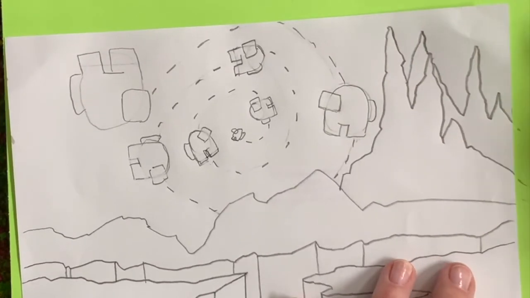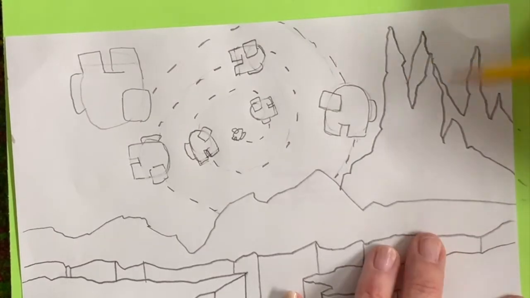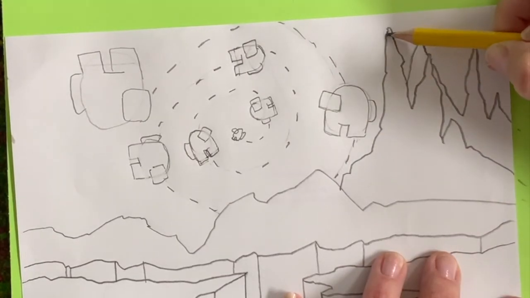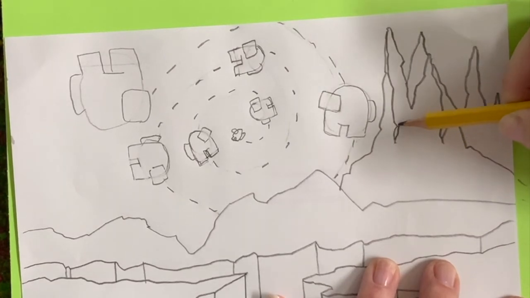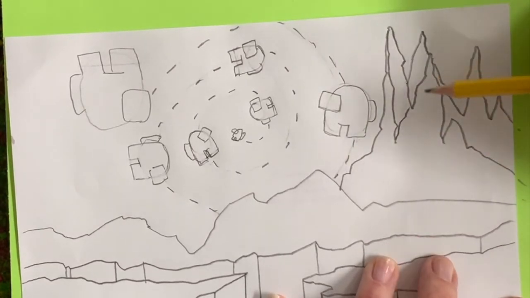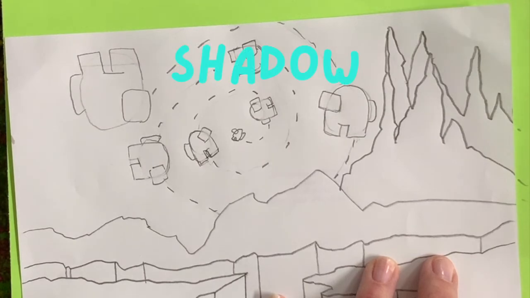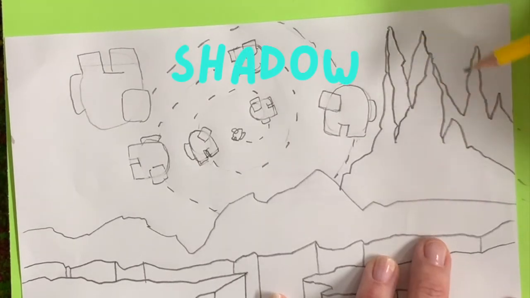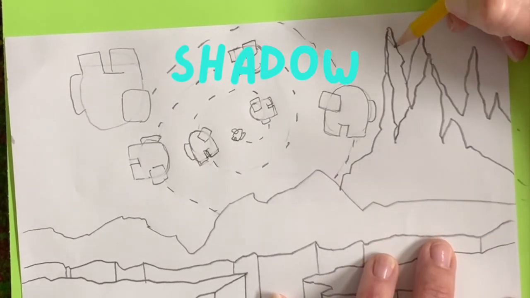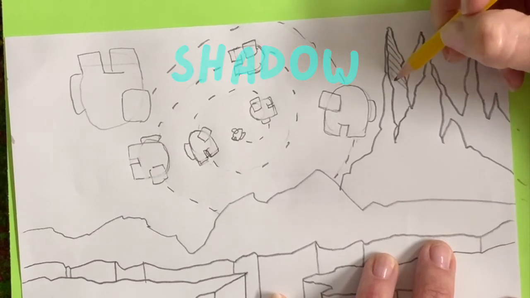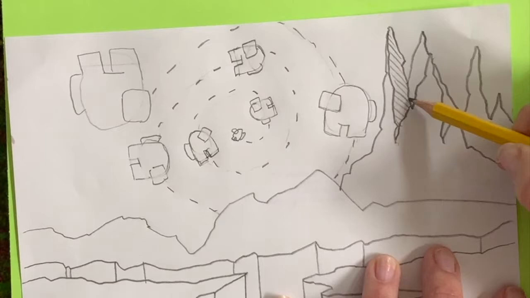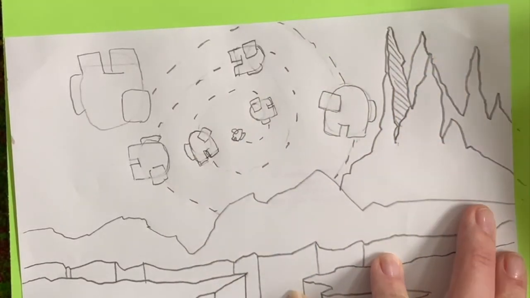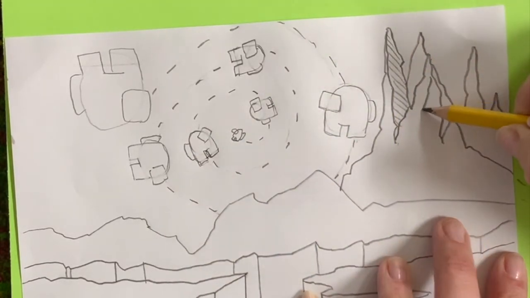Then what I'm going to do is I'm going to add some places that will give it depth. So it's sort of like part of the rock that's cut out or facing a different direction. So this part that I just drew, sort of like this triangle shape, would be in a shadow because part of it is facing away from where the light is. So I just kind of shaded in there. I'm going to do that a couple more times here and there.